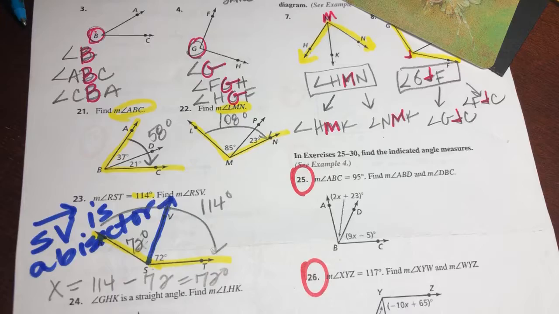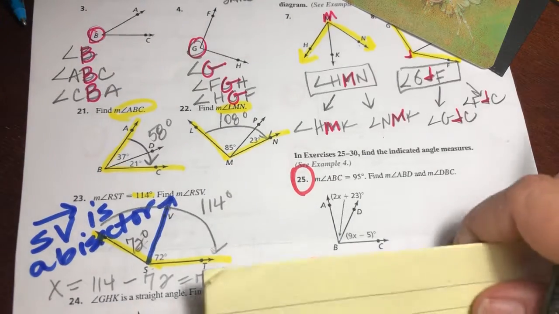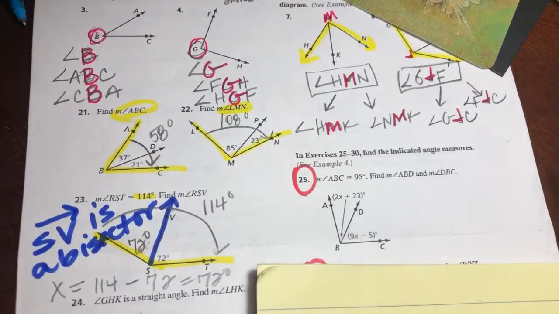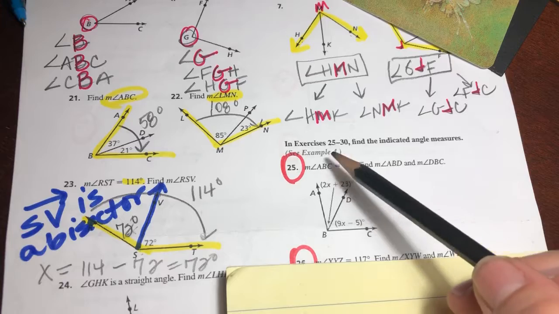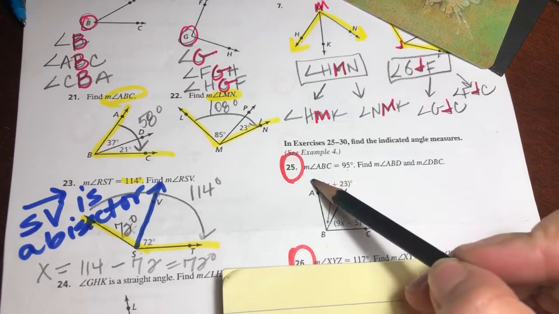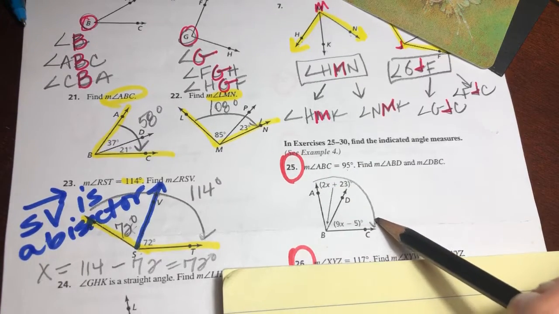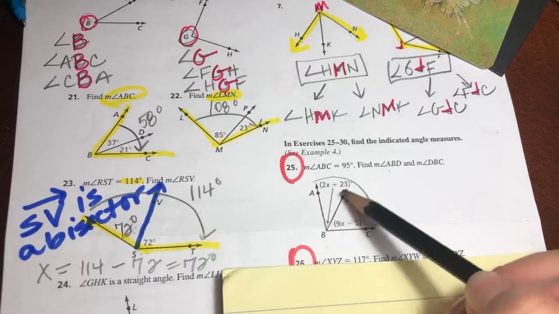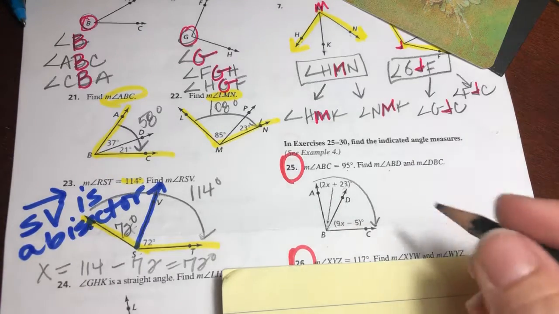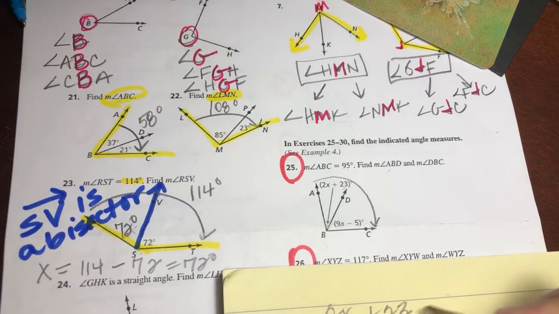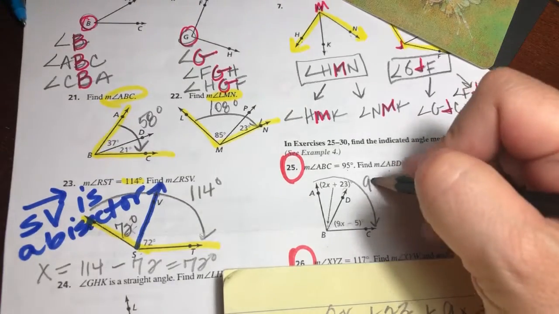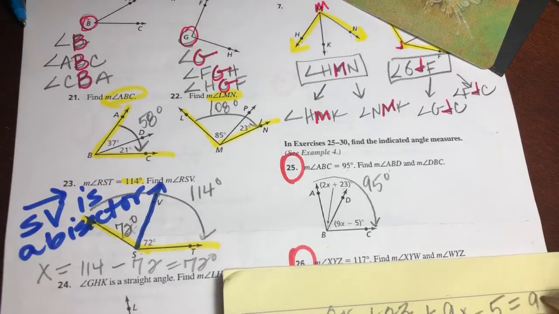Now, 25. Let me make sure that I don't go screwing these up here. I'm going to put my work for 25 and 26 on some lined paper. Find the indicated measure. The measure of angle ABC is 95. So that's the entire angle, and this wants us to find the measure of each of the 2 different parts. What I'm going to do is put together these 2 quantities, 2x plus 23, and the other angle is written as 9x minus 5. Those 2 together are 95 degrees.